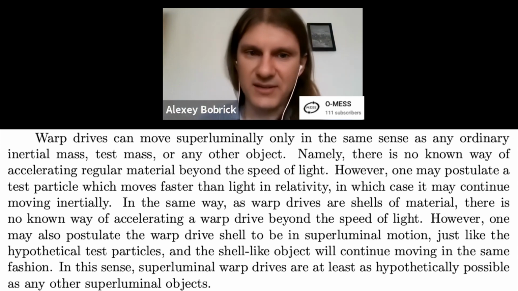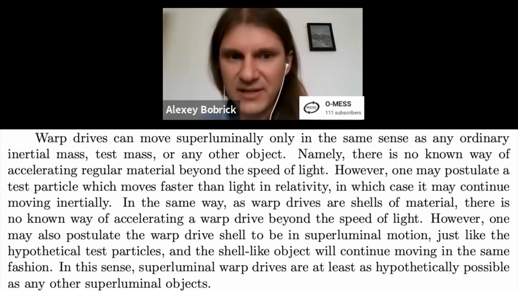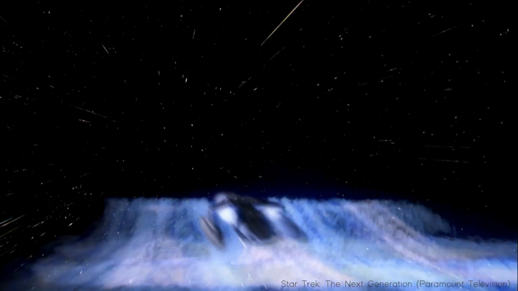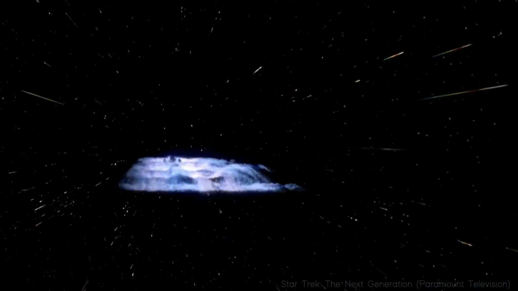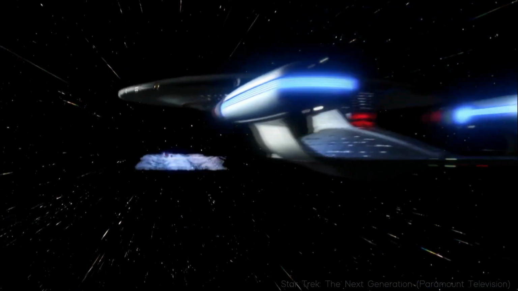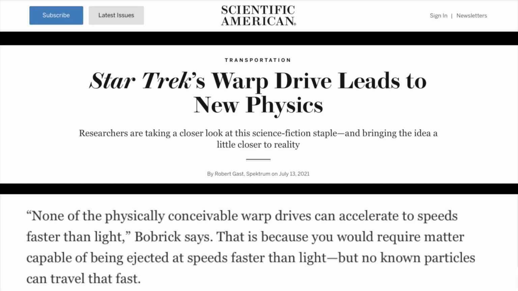In the most recent paper along these lines, Bobrick and Martire highlight that the majority of the literature generally assumes that the required curvature of space is already moving superluminally, which again raises the question as to how that could be caused without some matter distribution, T mu nu, that was already superluminal. Indeed, in a 2021 interview with Scientific American, Bobrick says none of the physically conceivable warp drives can accelerate to speeds faster than light. Is there a way to save the Alcubierre drive from this problem?